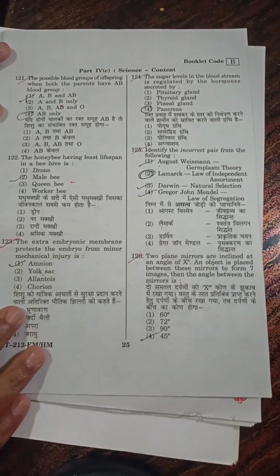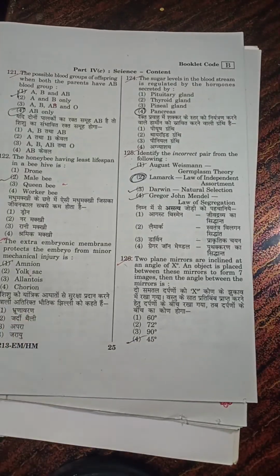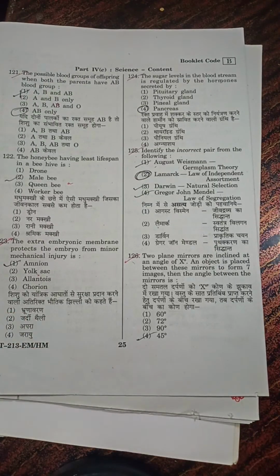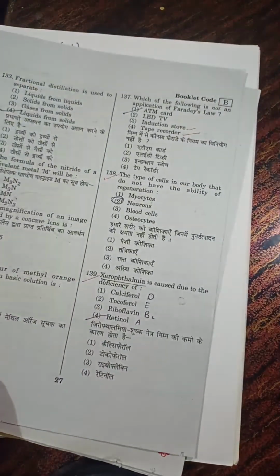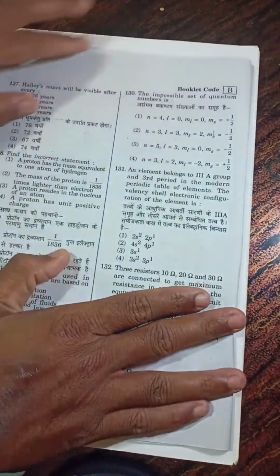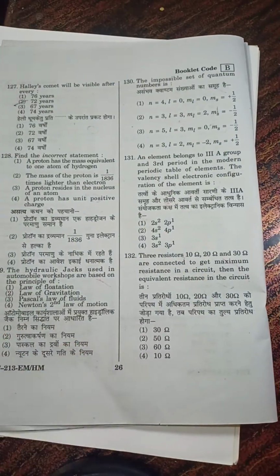Now this is about the science content. Here also I am keeping the questions. You can see the questions. Just see the questions and guess the answers. Tomorrow in class I'm going to explain the problems once again. And these are a few problems of the science also. So I'm keeping them here. If you know the answers, please type the answers.